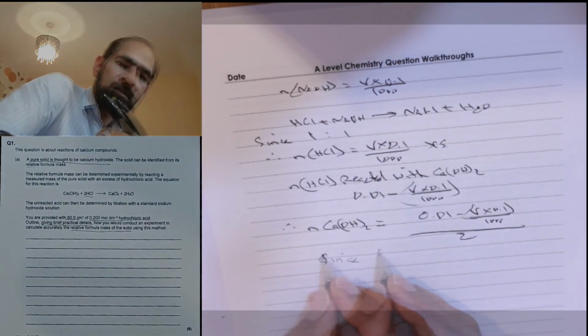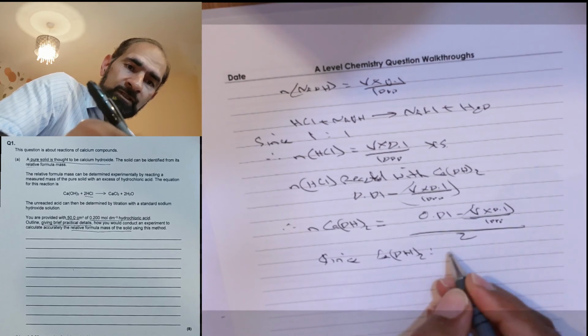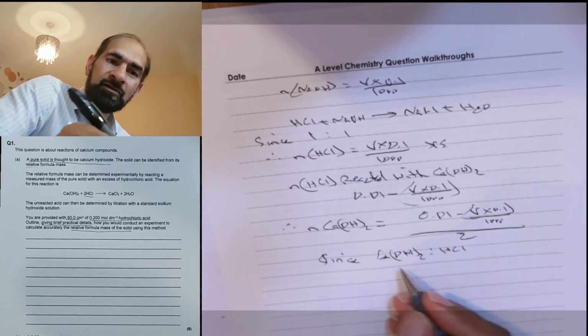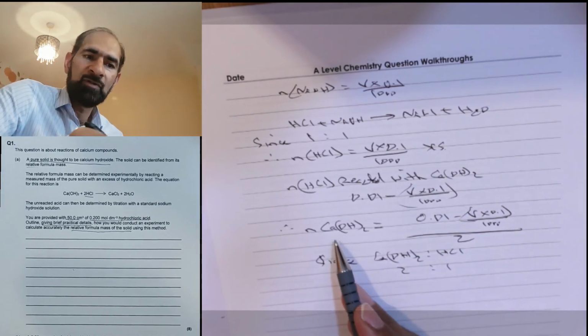Since the ratio of calcium hydroxide to HCl in the reaction is 1-to-2. Okay, and that's why maybe I should have put that here.